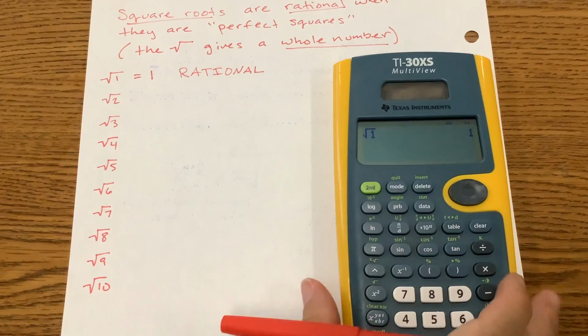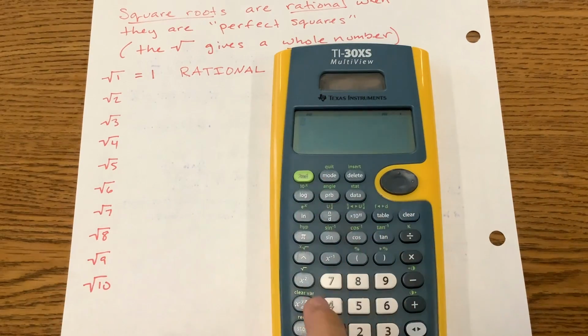Okay, go ahead and find the value of the square root of 2. So when you calculated the square root of 2, what did it show you back? For the square root of 2, you press second and x squared, and then you will put in the value of 2.